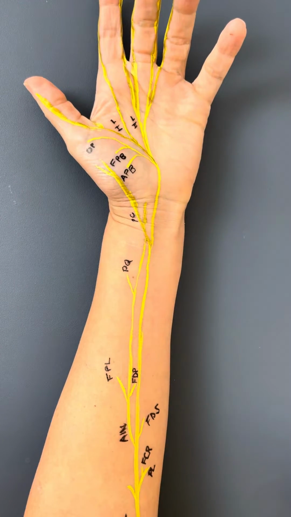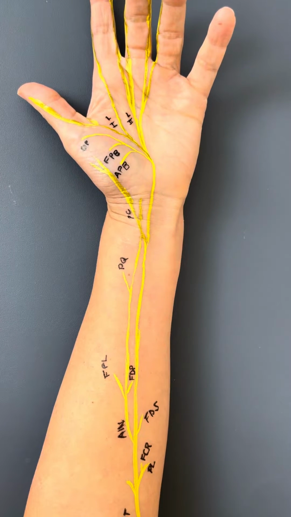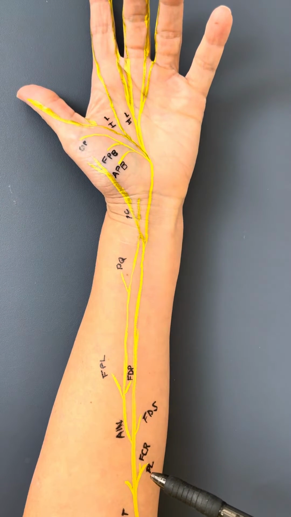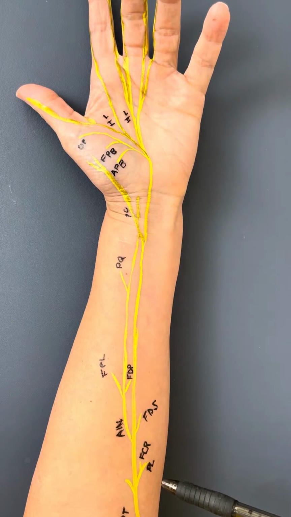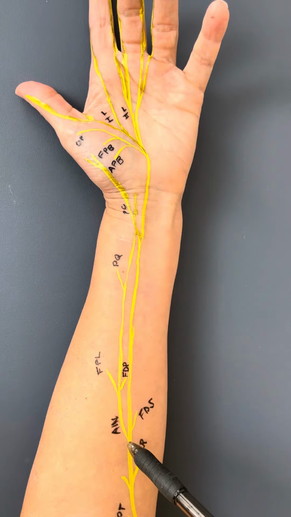This is a review of innervations of the median nerve. So just distal to the elbow, we've got innervation of pronator teres, then flexor carpi radialis, palmaris longus. We also have innervation to the FDS, and then there's this bifurcation of the median nerve.